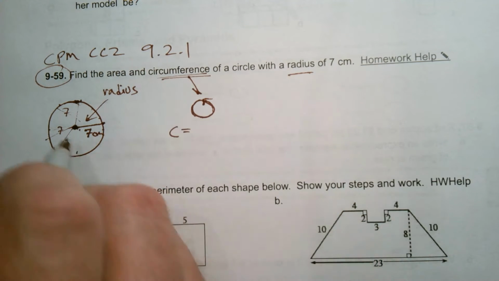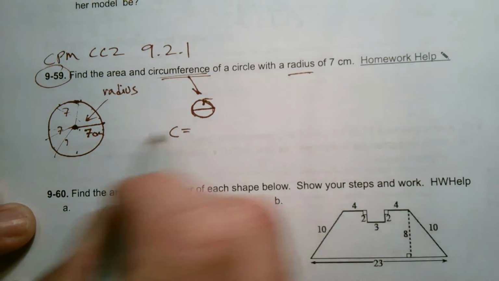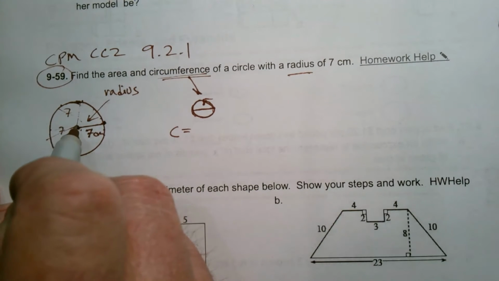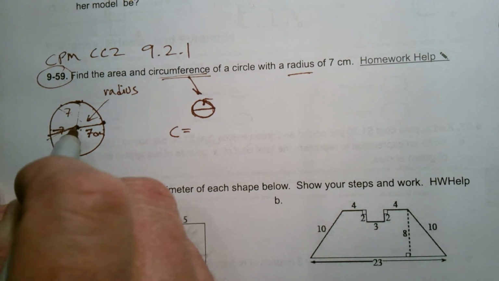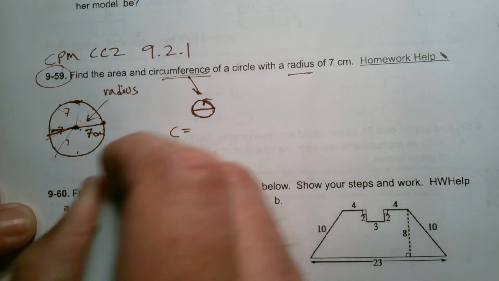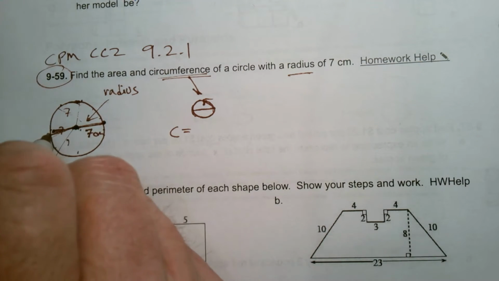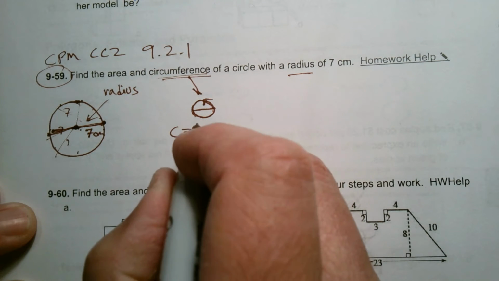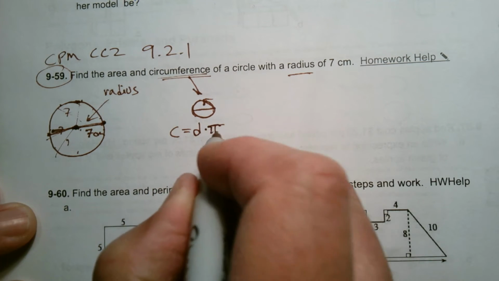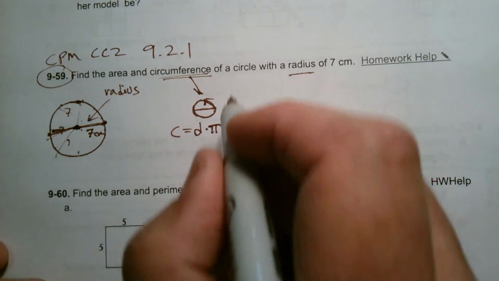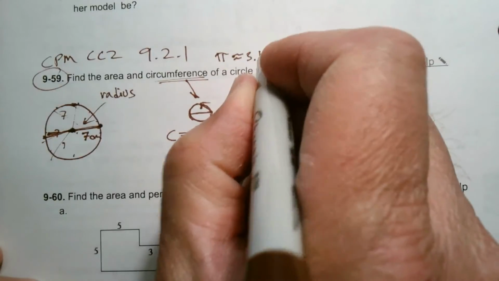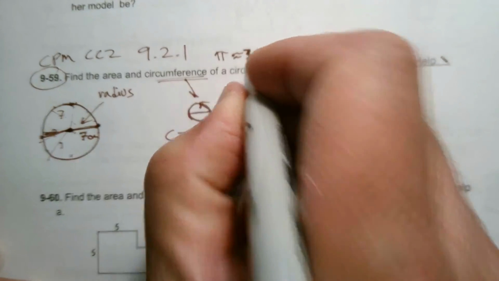The diameter, remember though, is from end to end. So if the radius is from the center to the end, then the diameter is considered two radius lengths. So 7 and 7 would be 14. So for this circle, the diameter is equal to 14 from end to end. So how do you find circumference? Circumference is taking the diameter times pi. Pi is this constant, this 3.14. So we approximate pi to be about 3.14, 3 and 14 hundredths.